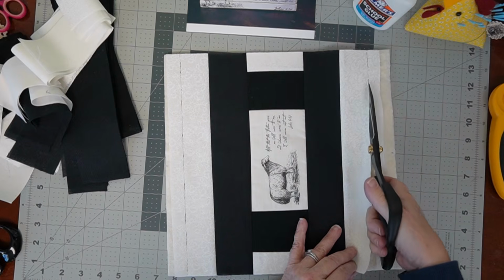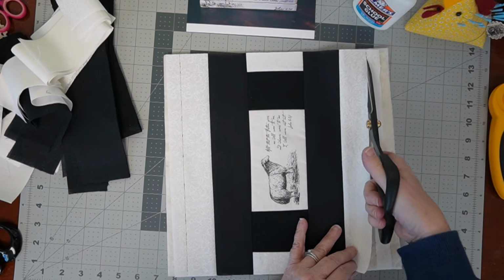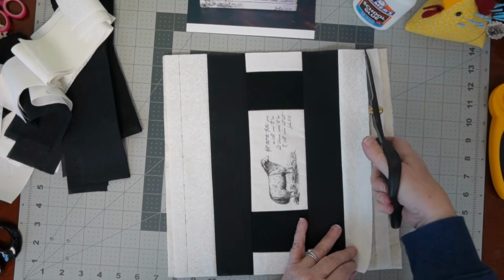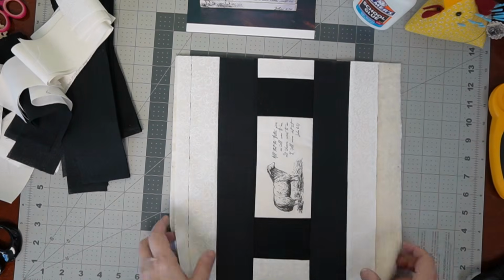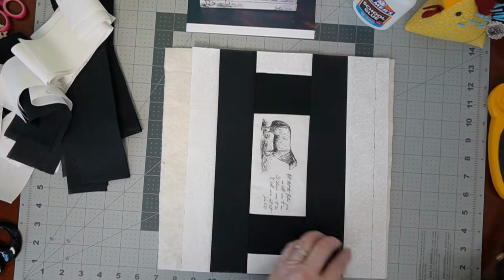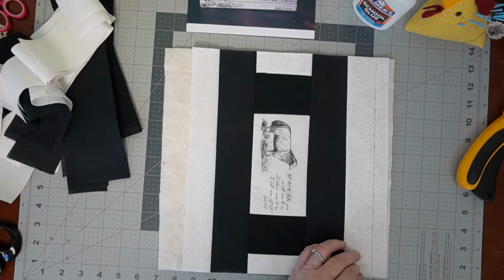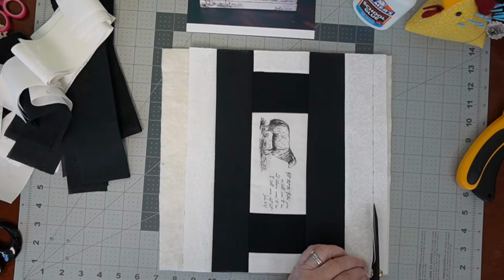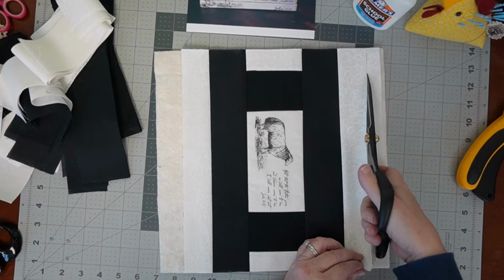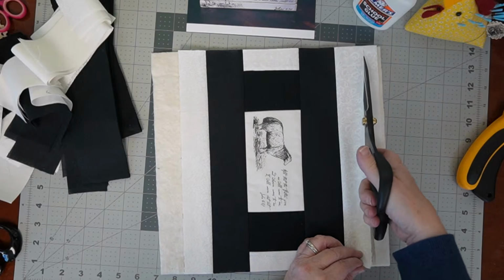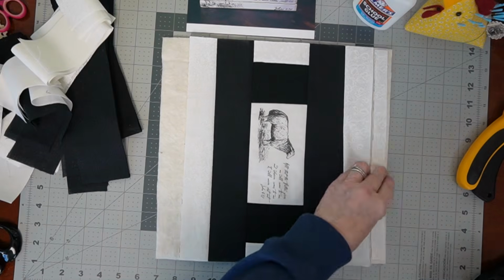We just make things work here. We are not going to fret about it. There we go. And we'll get this side cut. I should have made maybe my strips 1 1/2 inches, but it's fine.